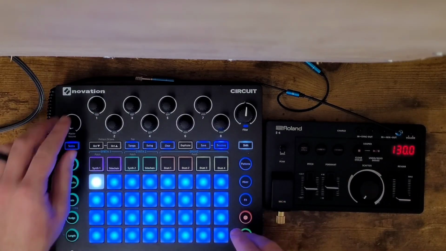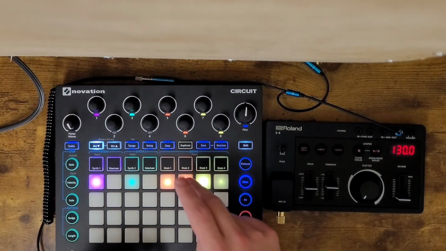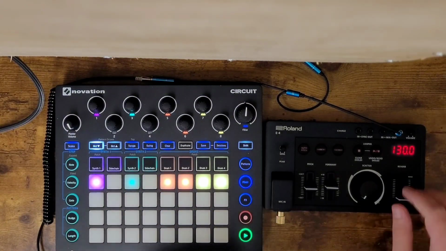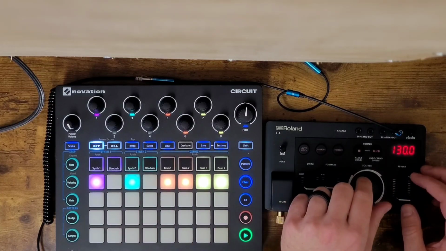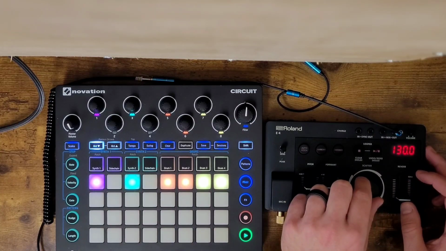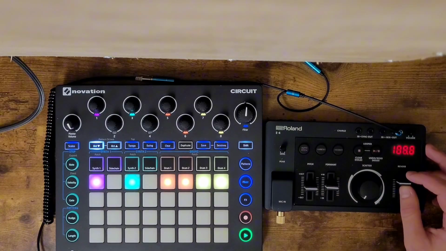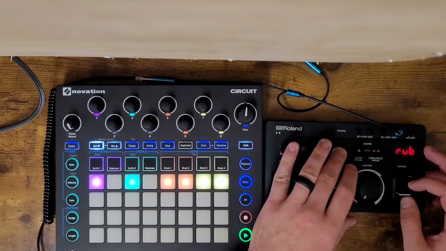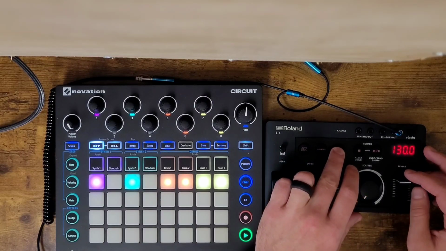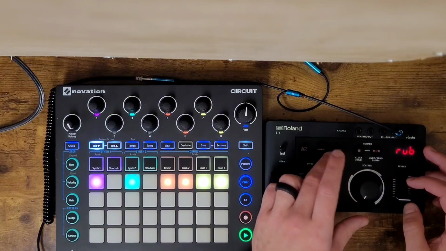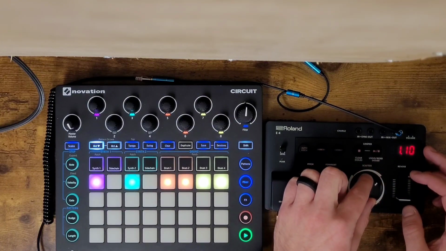So for instance, if I have like a full track here, right, I have like a full kind of techno-like track here, and I can just totally mangle the sound, right, in so many different ways with the delay or the reverb. Or just the scatter knob.